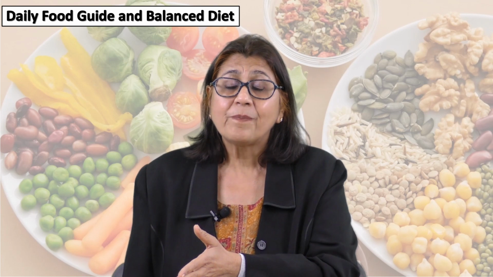What is the basis for developing this daily food guide? There are various factors. Food is available throughout the country and the availability may vary. One kind of food may be available in one region, another kind in another region. So to provide for this availability, this kind of daily food guide helps, because you can pick up whichever food is available in that region.